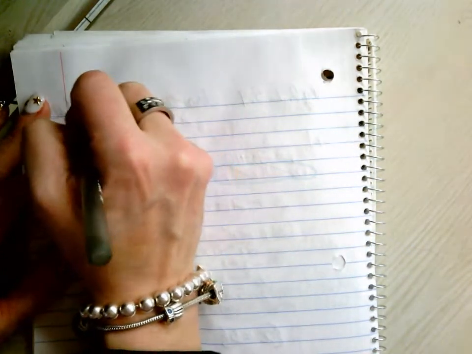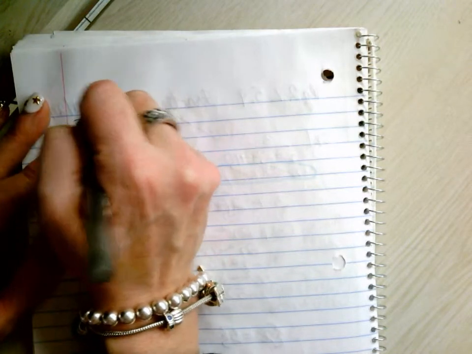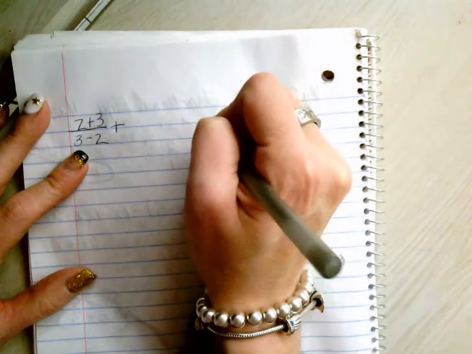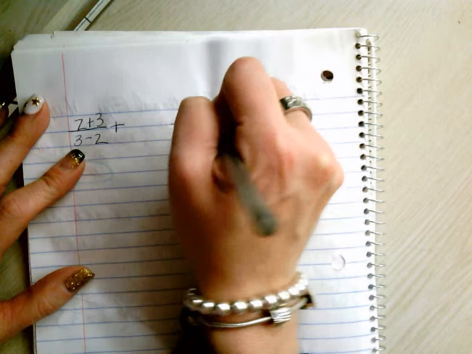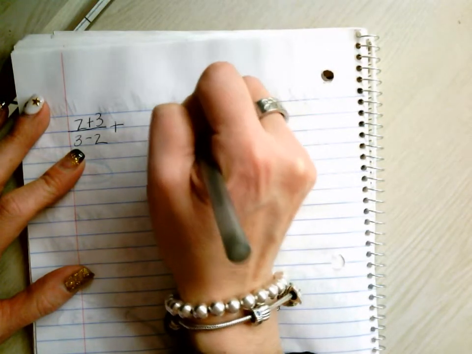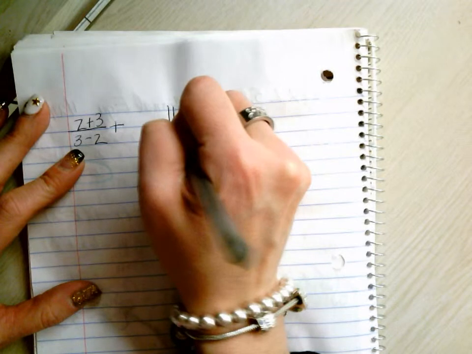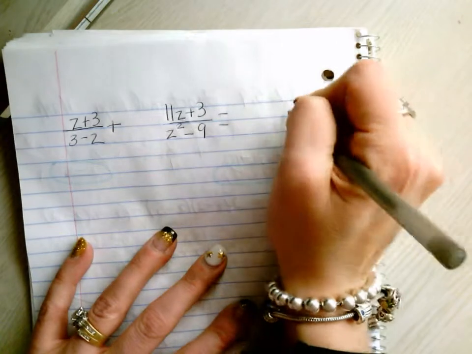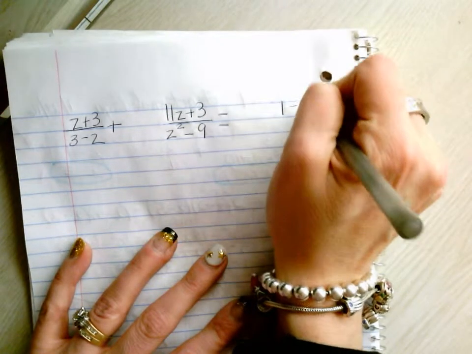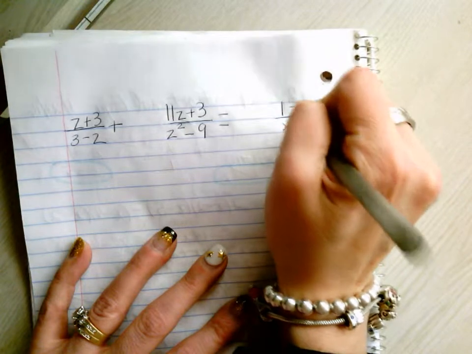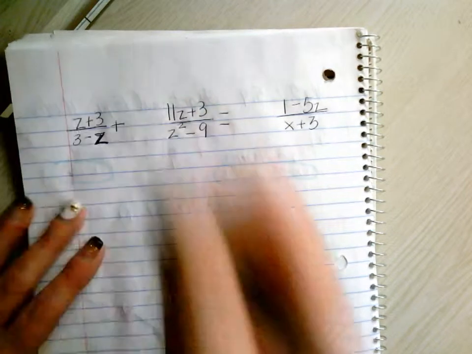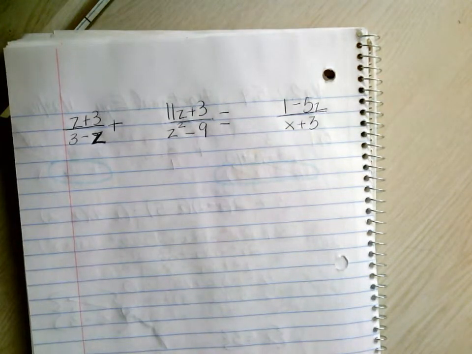All right. C plus 3 over 3 minus C plus 11z plus 3 over c squared minus 9. Oh, look, difference of squares, equals 1 minus 5z over z plus 3. And that should be a z, not a 2. Okay, so I've got all kinds of stuff going on.